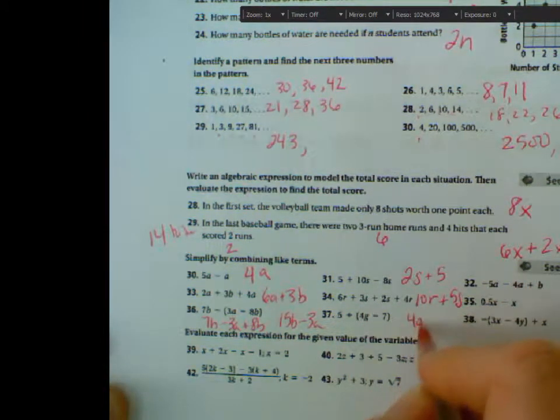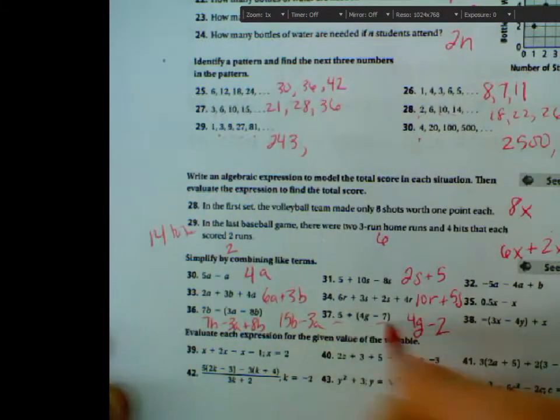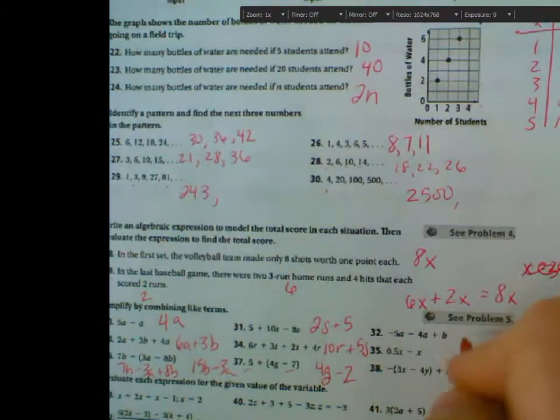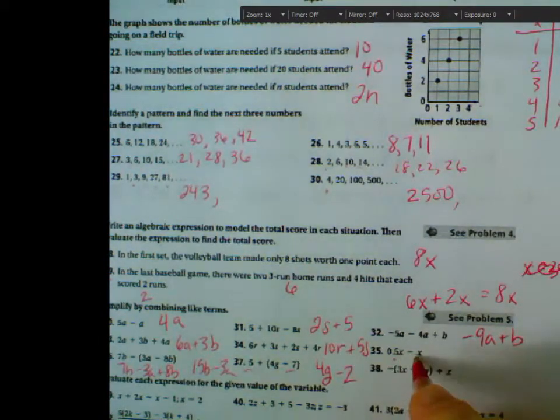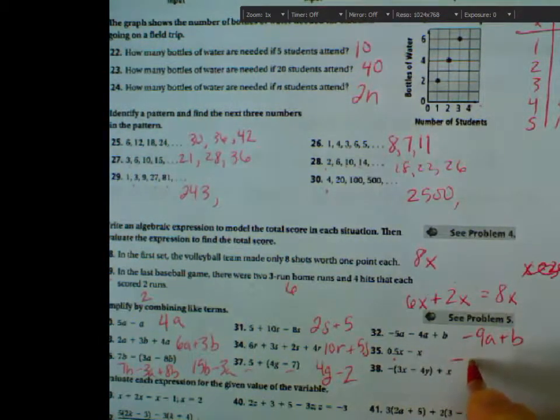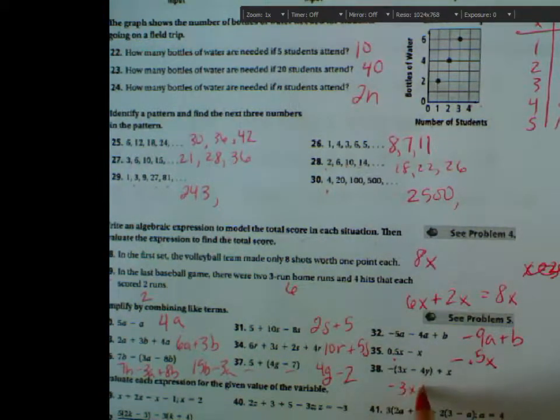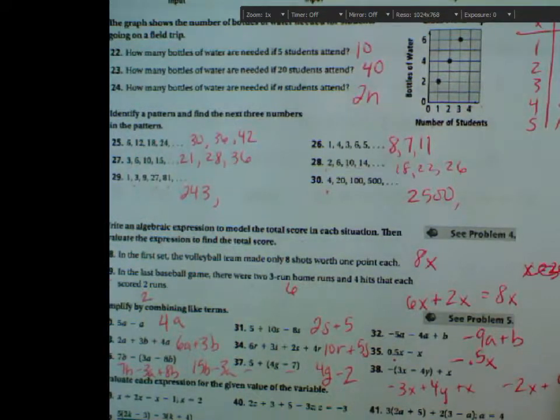Here you're going to have 4g minus 2 because the 5 and the negative 7 get combined. Here you're going to have negative 9a plus b. Here you have 1/2 minus 1, which is negative 0.5x. Here when you distribute the negative, the signs all change, so you're going to have negative 2x plus 4y.